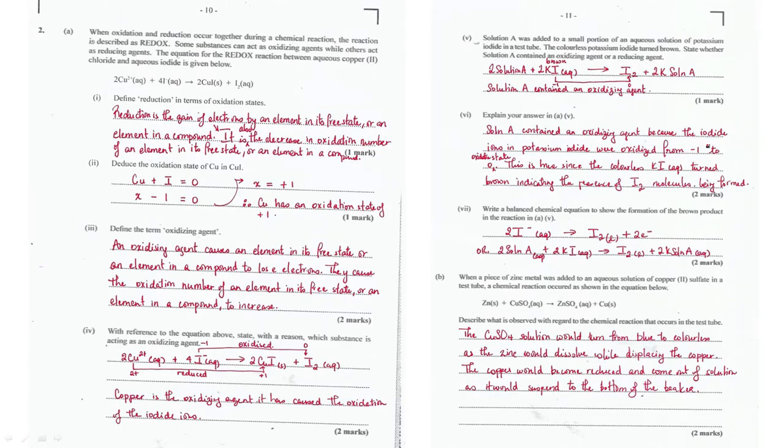It says, when oxidation and reduction occur together during a chemical reaction, the reaction is described as redox. Some substances can be oxidizing agents, while others can act as reducing agents. Now, the equation for the redox reaction between aqueous copper(II) chloride and aqueous iodide is given below. First question is, define reduction in terms of oxidation states.